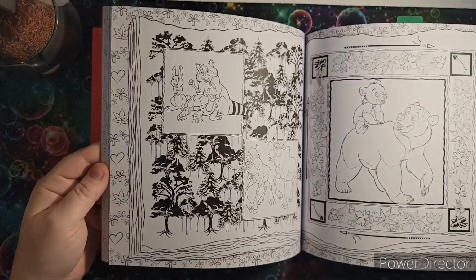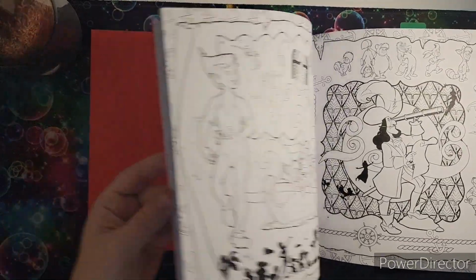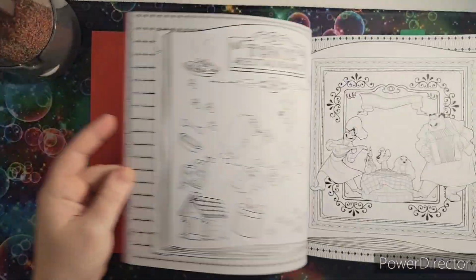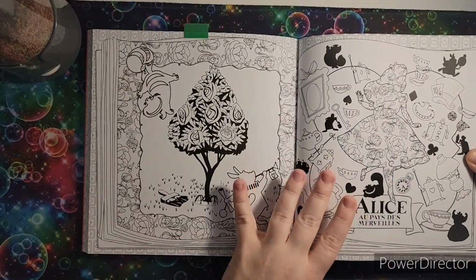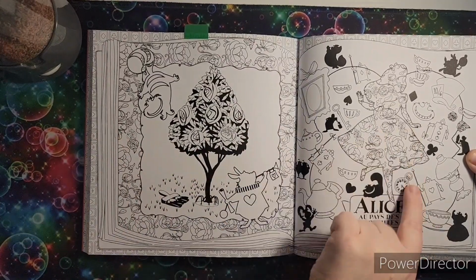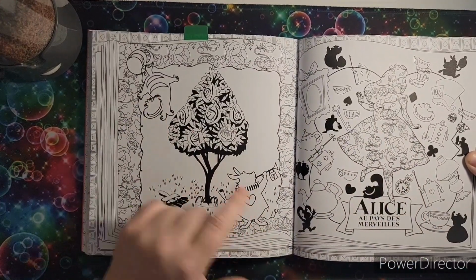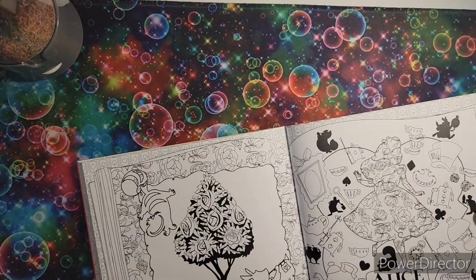I prefer some of the other ones so much more. Like that one is really cool. That one's cool. That one's really cool. So this one isn't my favorite, but it is an Alice page nonetheless. We've got a silhouette here, and we've got a silhouette here.